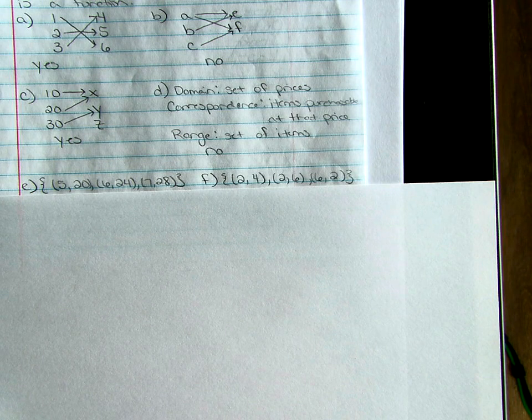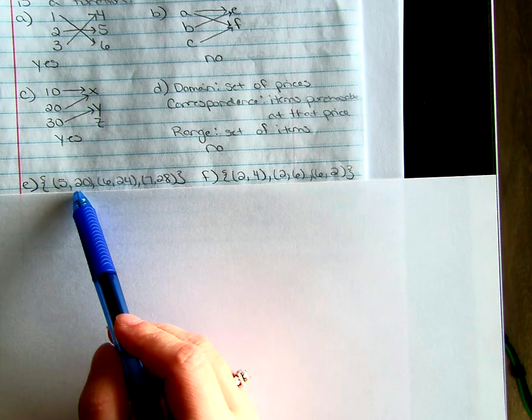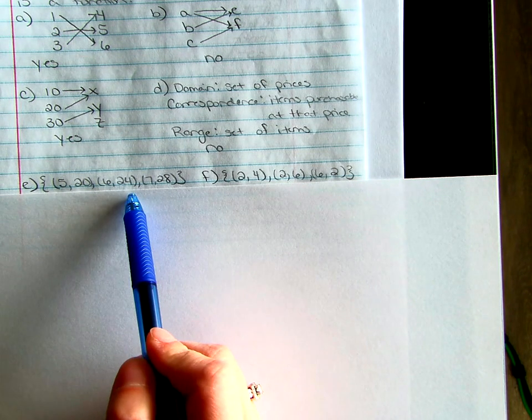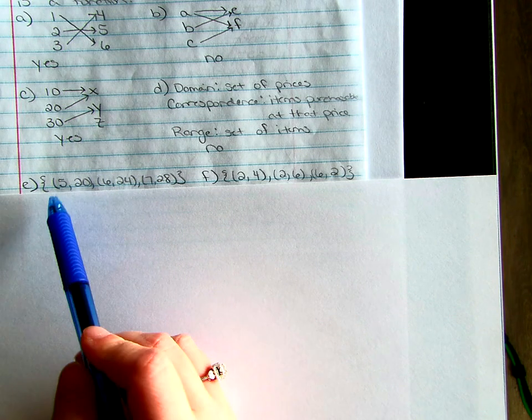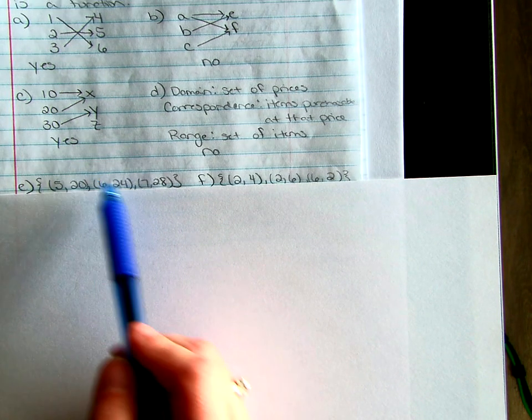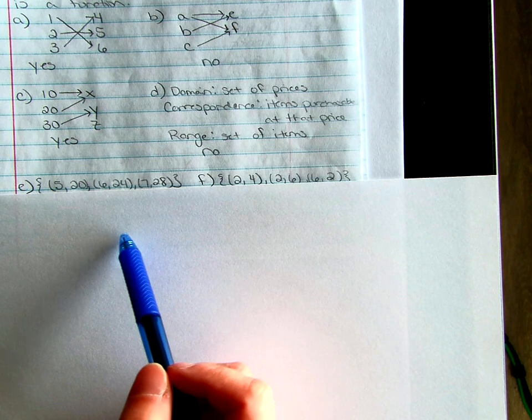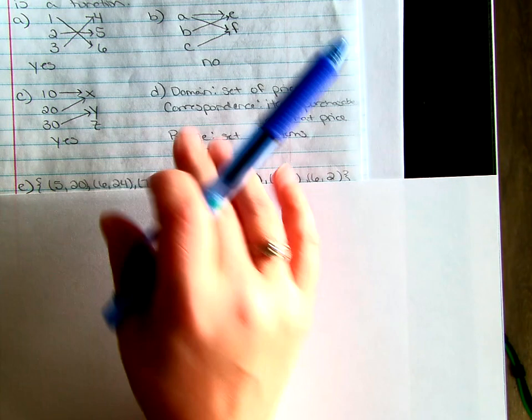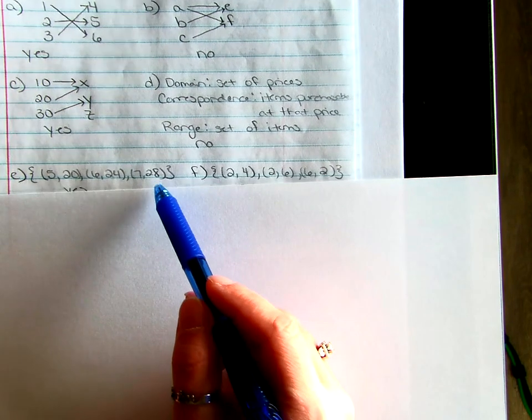We don't have 5 going to 20, and then 5 going to 24. That is where our problem would lie. Because then we would say, well, 5 can go either to 20 or to 24, and that's the issue, and that makes it not a function. Since 5 goes to 20, and 6 goes to 24, and 7 goes to 28, then yes, this is a function.